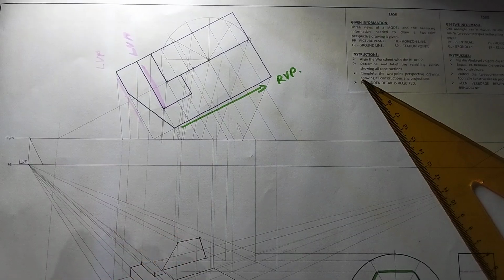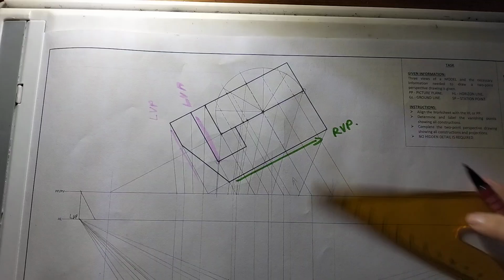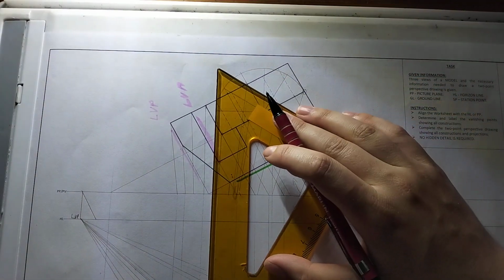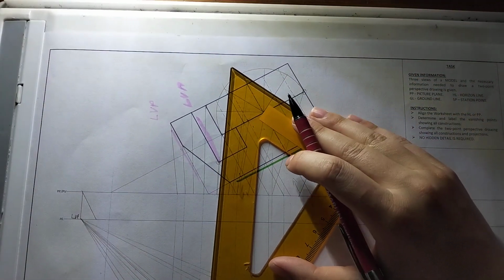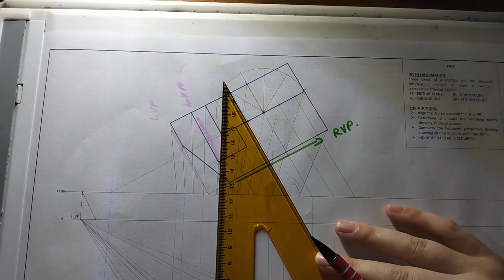And then I'm also going to do it with the one at the back. Bring that one to the standing point. Bring it down on the same line.